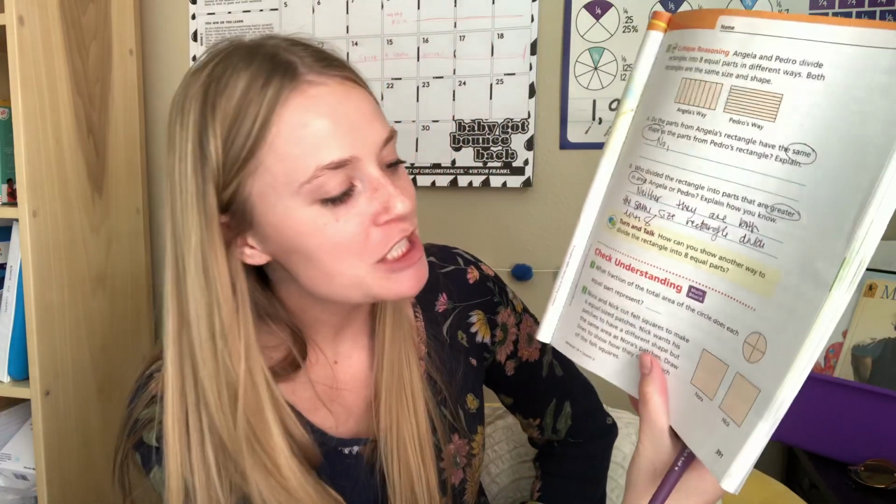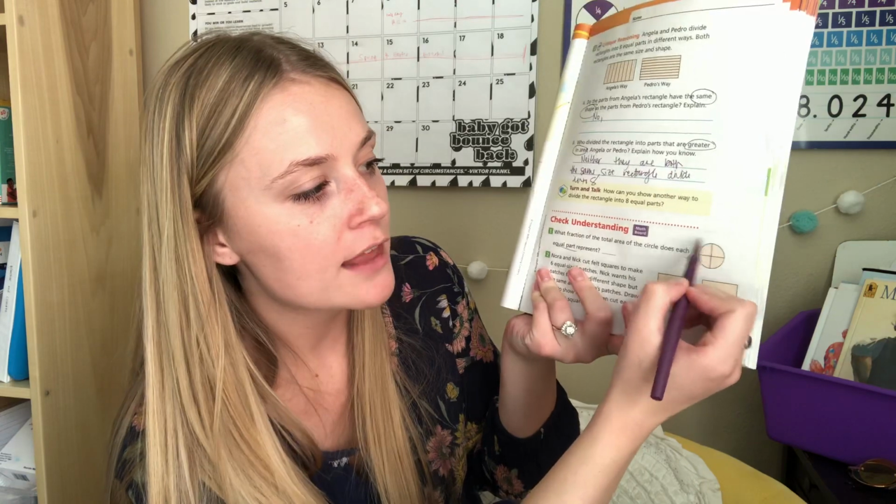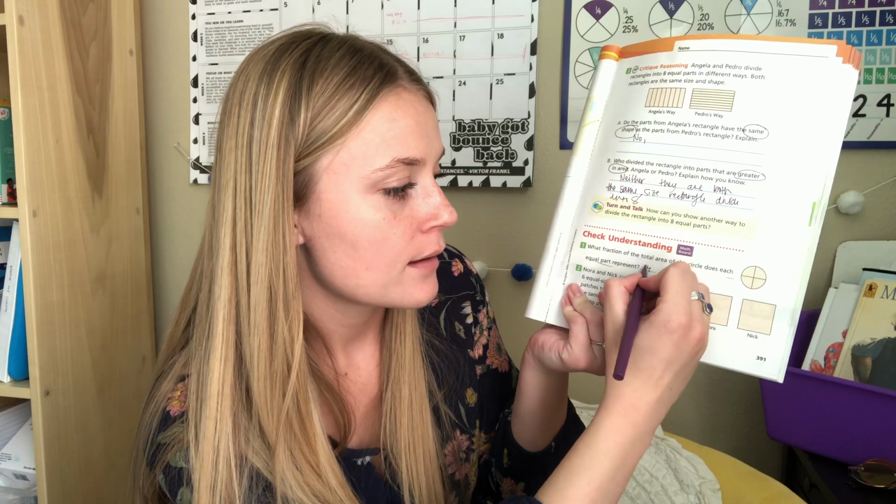All right, check understanding. Number 1, it says, what fraction of the total area of the circle does each equal part represent? So, again, we're looking at each equal part. How many pieces are in the total circle? There are 4, so that goes on the bottom. So each of them would be 1 piece of the 4, and so it would be 1 over 4.